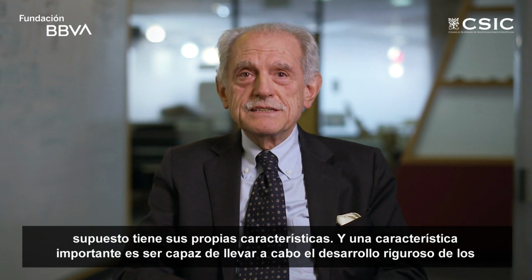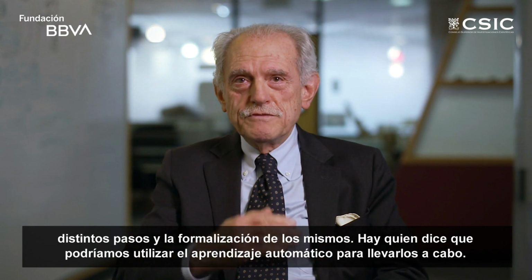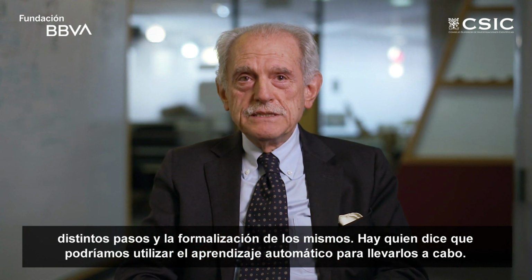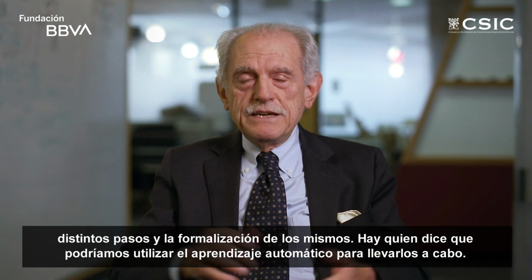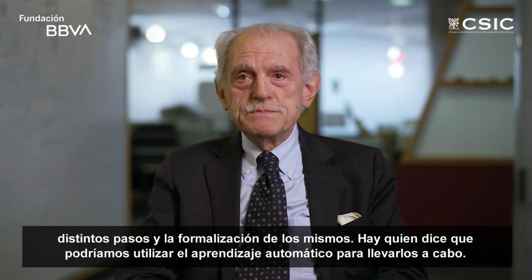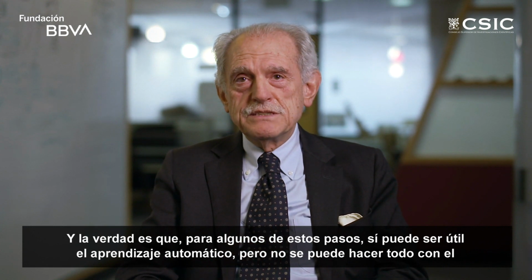And one important characteristic is to be able to do that rigorous development of the various steps and the formalization of these steps. Now, some people say that we could use machine learning to do these steps, and certainly some of these steps can be aided by machine learning.